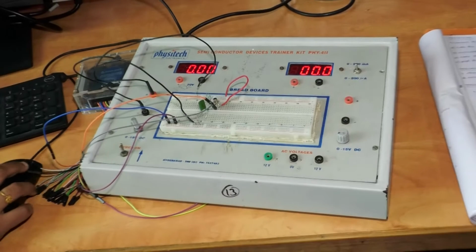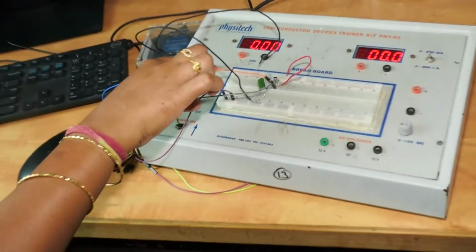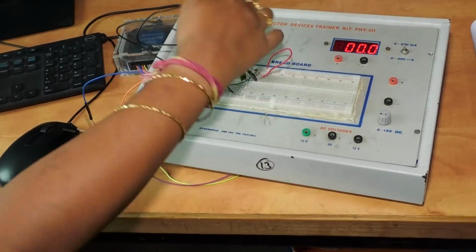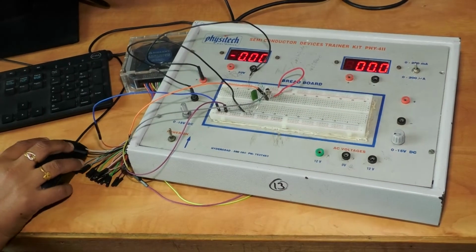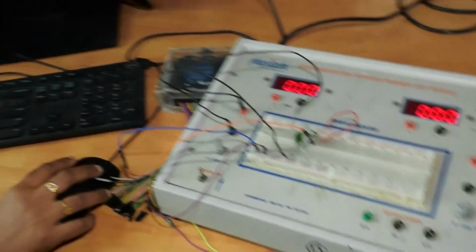Now let us check the output. Here we are giving VCC as 12 volts. You can check it via this 20 volts multimeter. So this is the output.